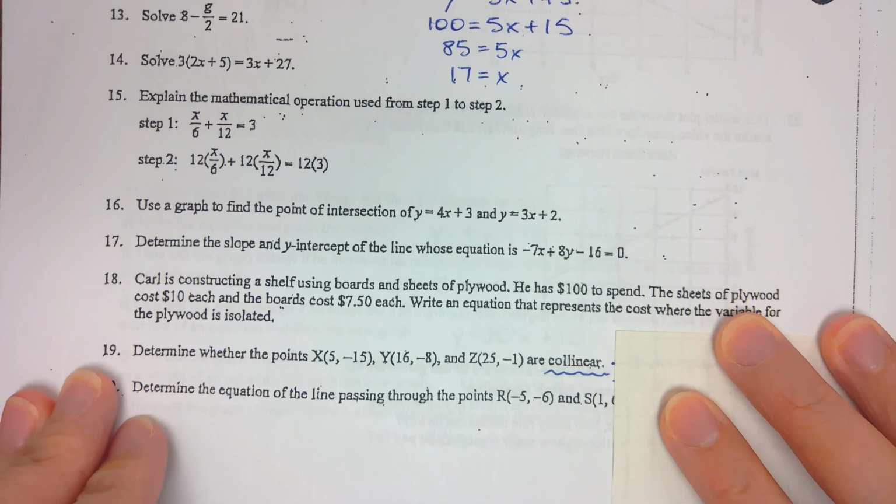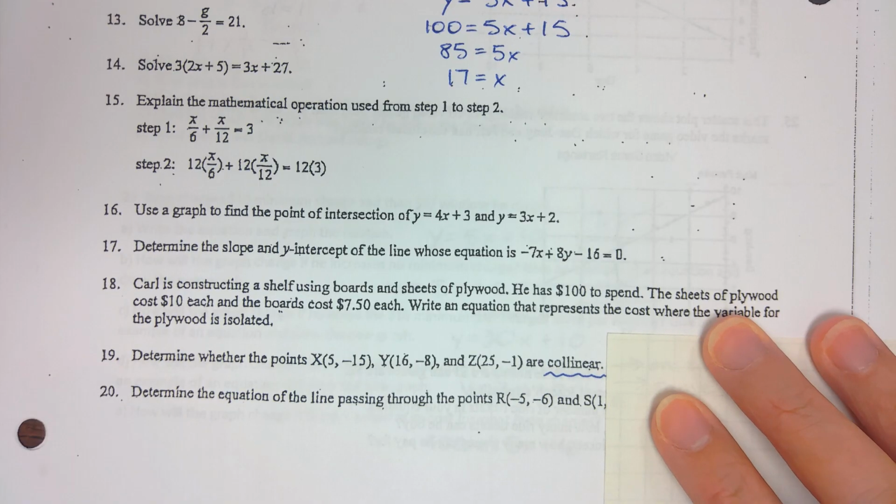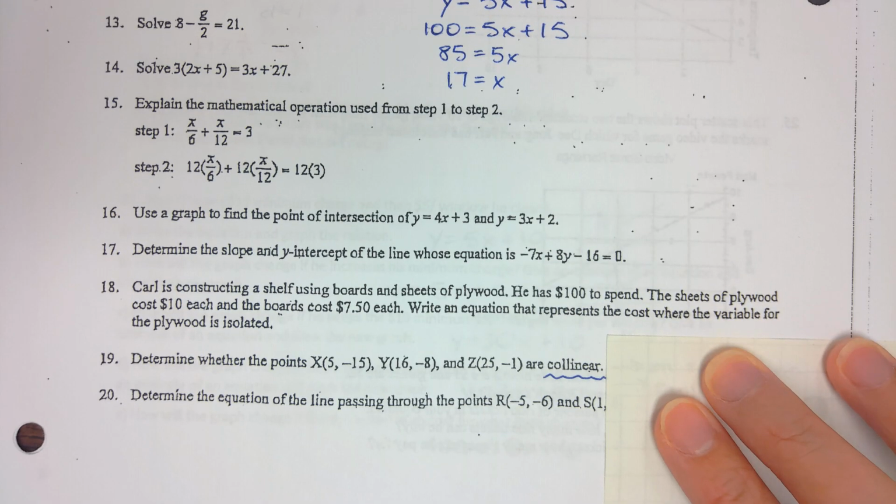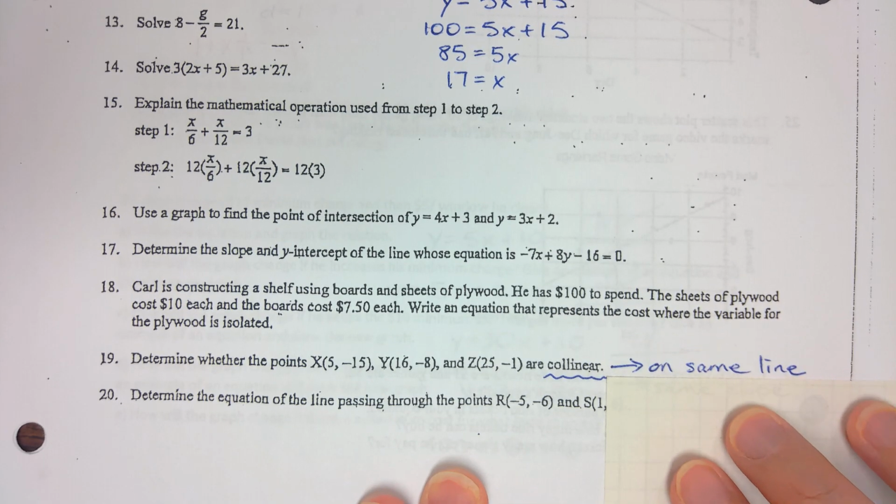Okay. Number 19, the wording. All right. Shrenik. Collinear. What does collinear mean? All on the same line. All 3 points are on the same line. So how do I prove that?